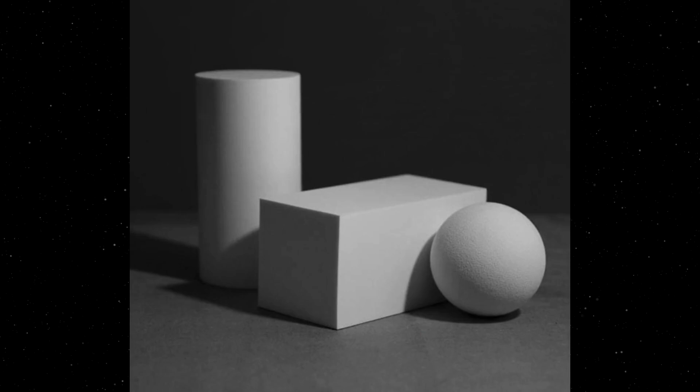Also, on that sphere, there's a beautiful reflected light. It brings out the core shadow really well also. And notice that core shadows are much more visible on curved surfaces. You won't find it on the block, but you can see it on the sphere and on the cylinder. Now, can you find a center light area?